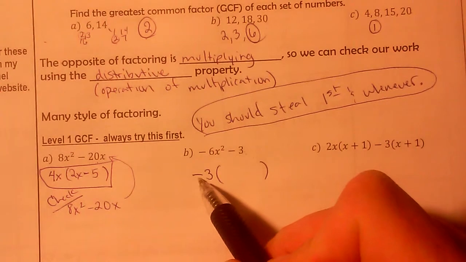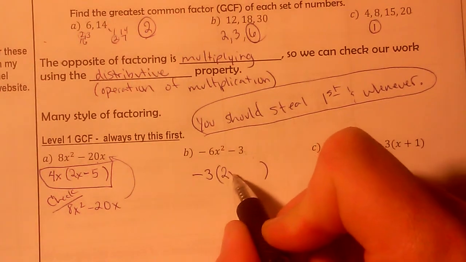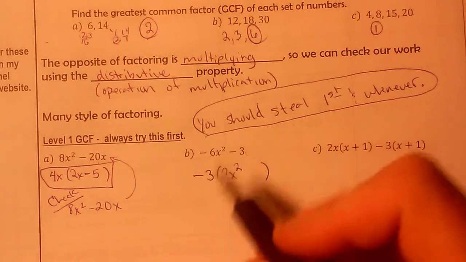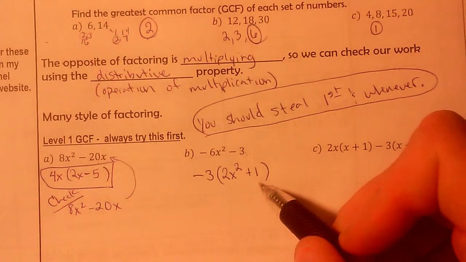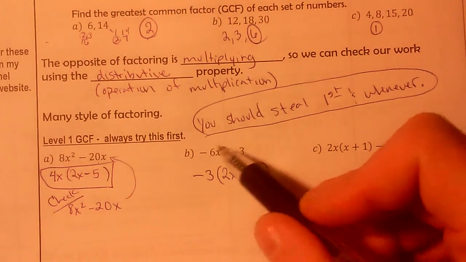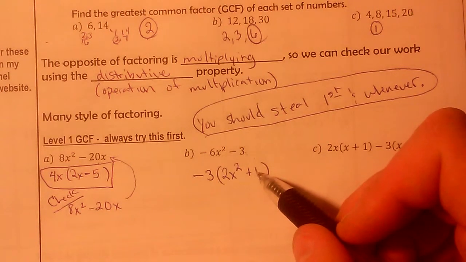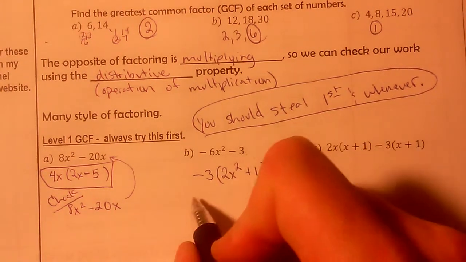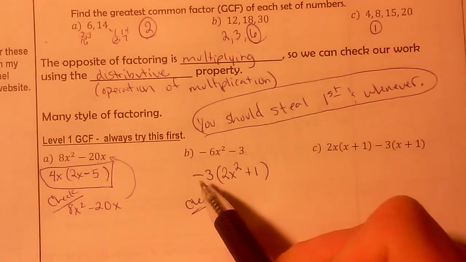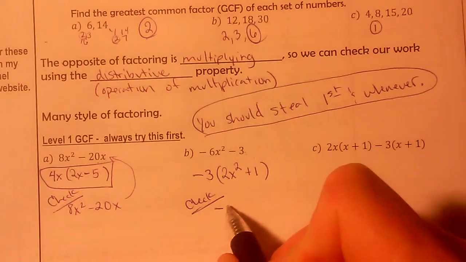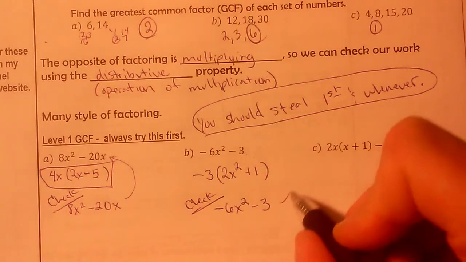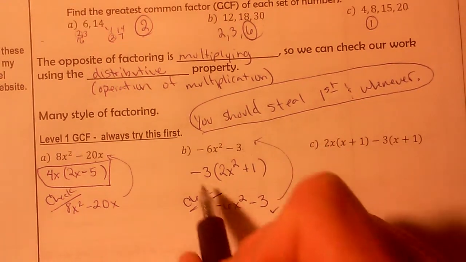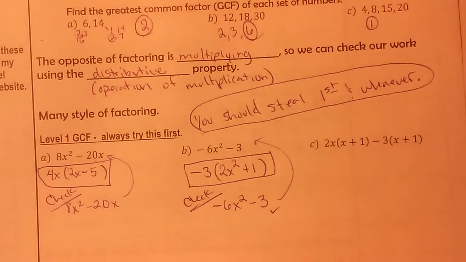So what I'm left with is, let's see, negative 3 times a positive 2x squared would give me this, and a negative 3 times a positive 1 would give me the second term. This is an easy thing to forget, that when you divide out, you still have a 1 left over. So especially in times like this, it's great to check to make sure you're on the right track. Negative 3 times 2x squared is negative 6x squared, and negative 3 times 1 is negative 3. This looks the same as this, so that's good. Box my answer and move on. Notice how I checked, looks the same. Great.